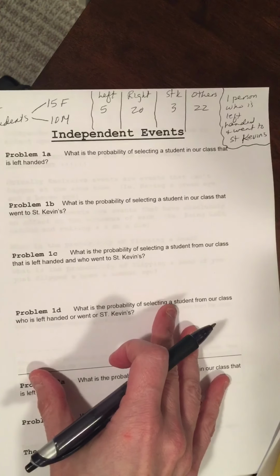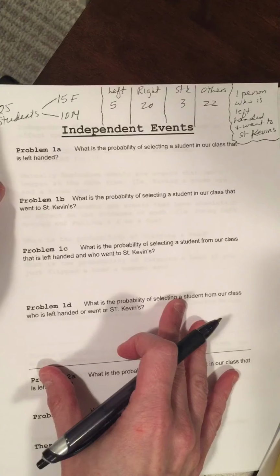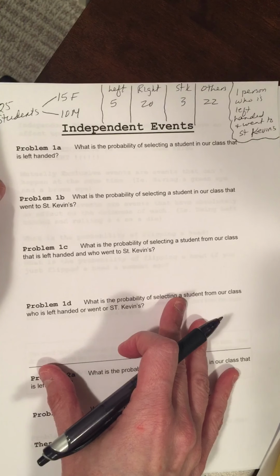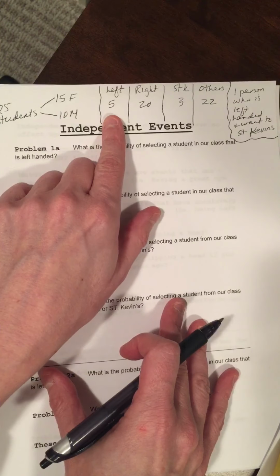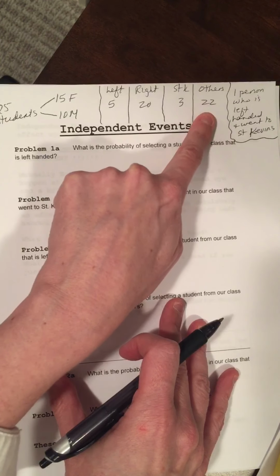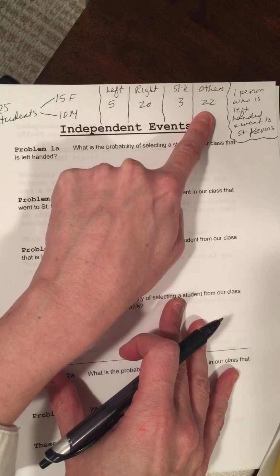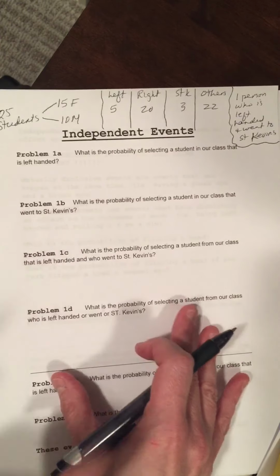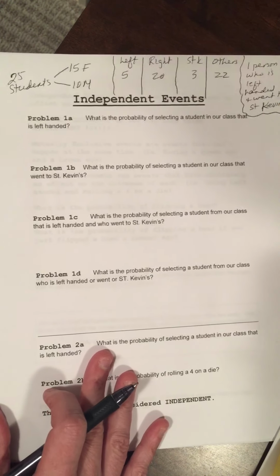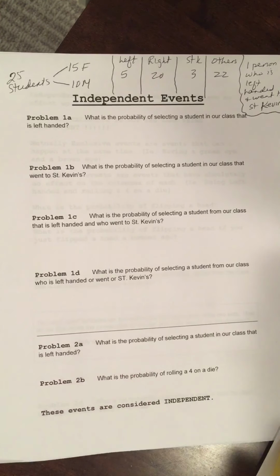25 kids. Let me just move it, scooch it a bit. 25 kids, 15 females and 10 males, 5 left-handed kids, 20 right-handed kids, 3 St. Kevin's kids, 22 kids that went someplace other than St. Kevin's, and 1 person that's left-handed and went to St. Kevin's. Again, maybe it's Graham, maybe it's Reese. Okay, so that's our information.